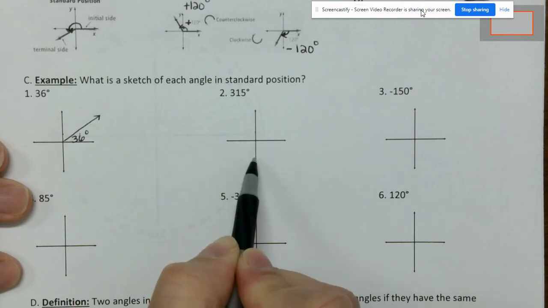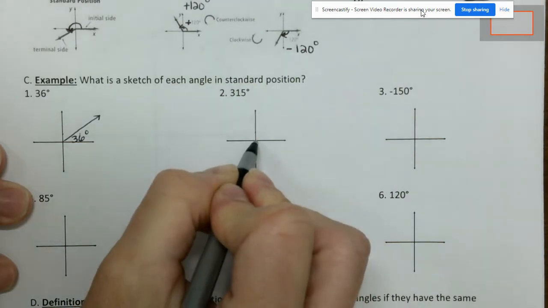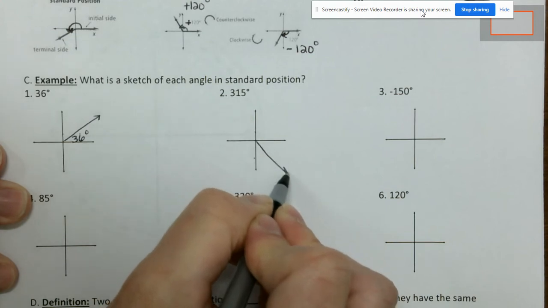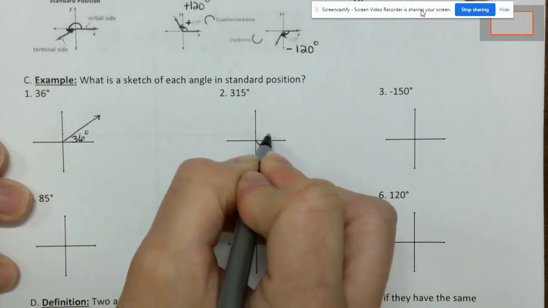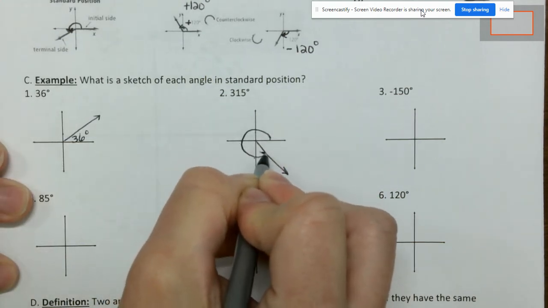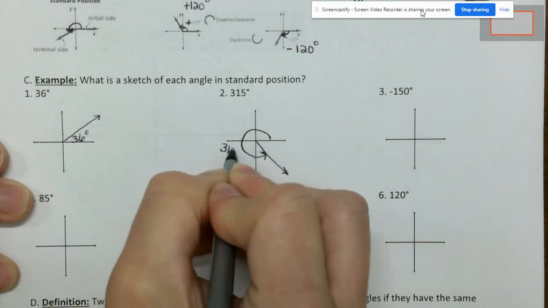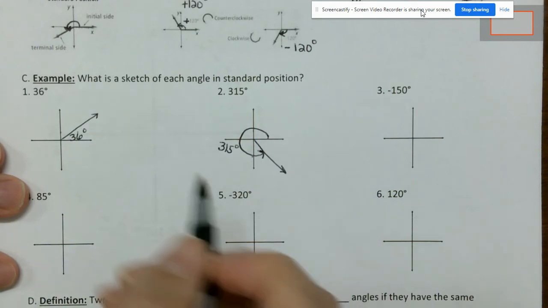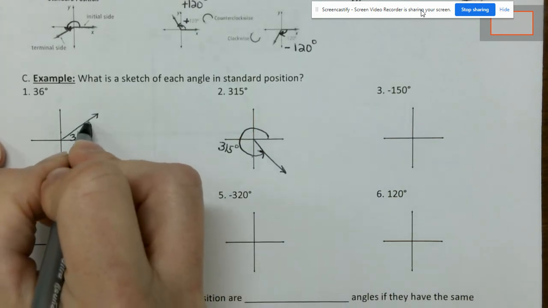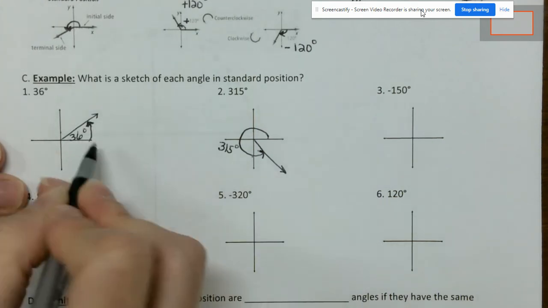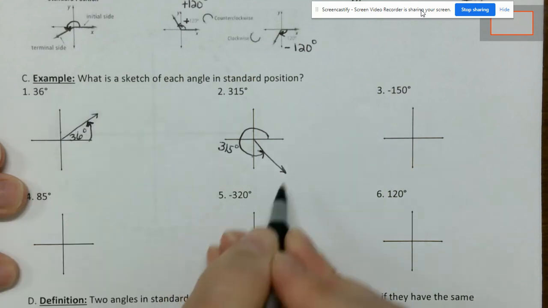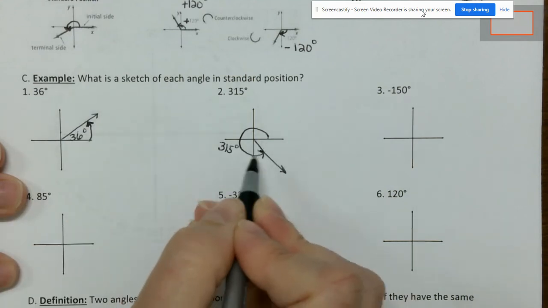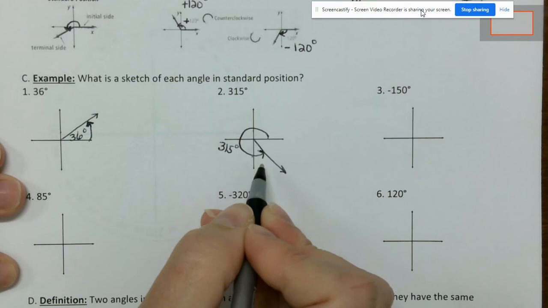Well, half of 90 is 45, so that means I'm going halfway here, and that creates an angle that comes around to here that's 315 degrees. Now, when you draw these, the fact that we draw these arrows in, and I actually didn't do that there, shows which way this is going.